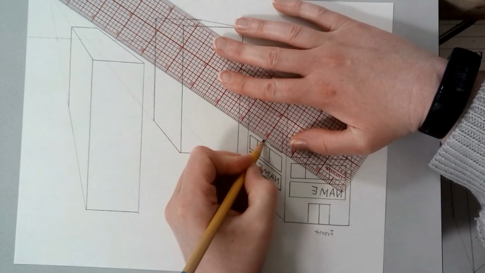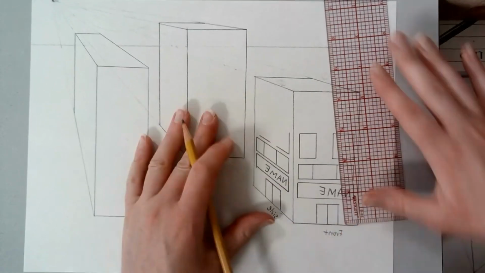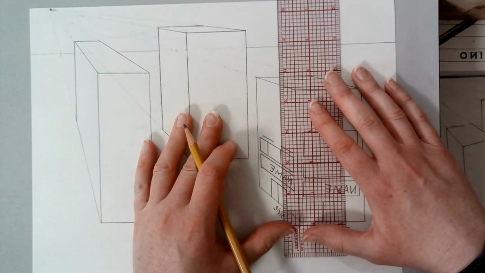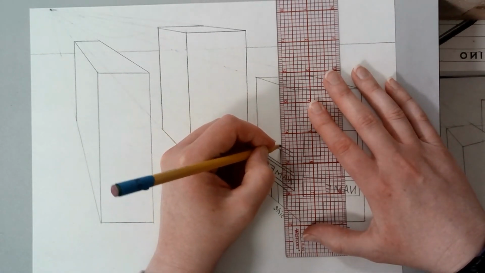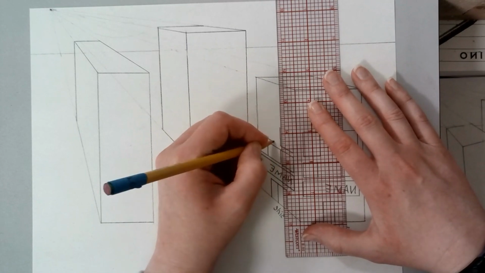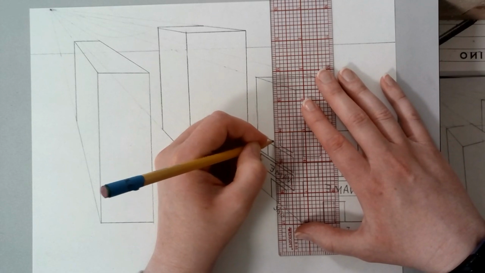Draw your broken or dashed line. Then we're going to line up vertically, keep it parallel, and make the other vertical parts of our windows.